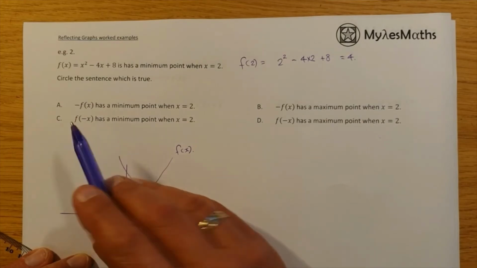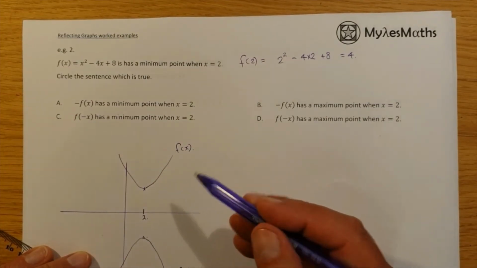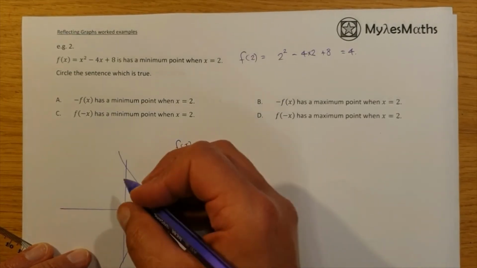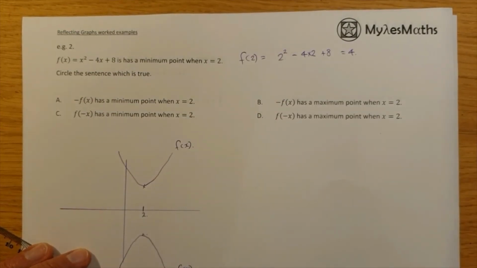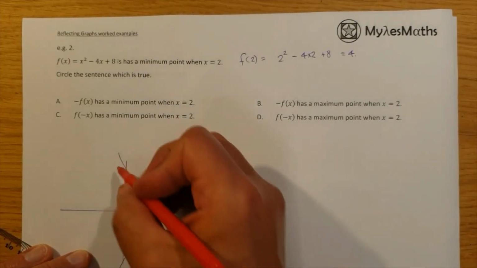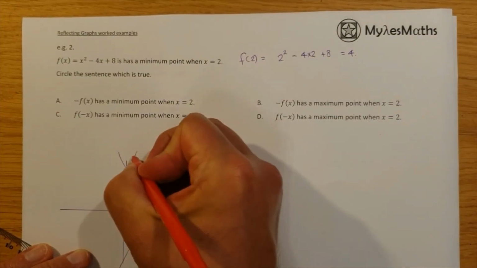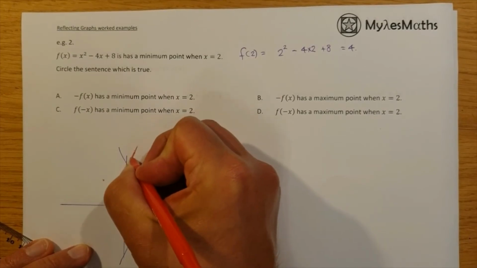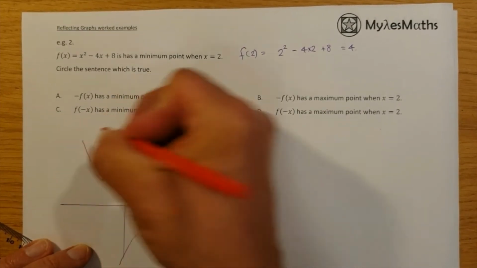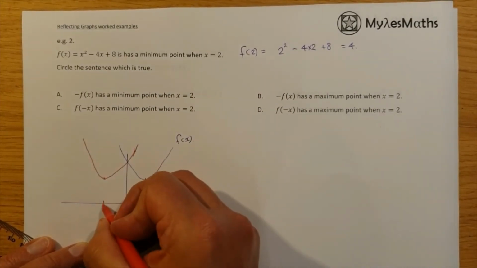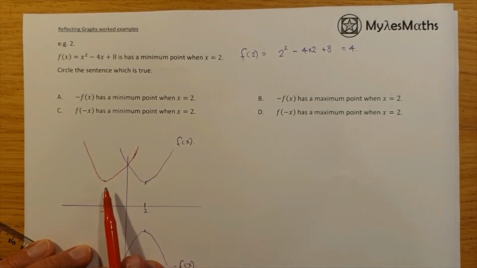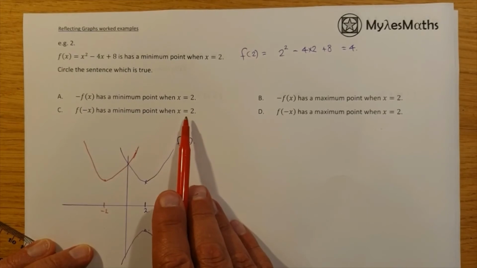f of minus x. So what does f of minus x look like? Well, f of minus x I know is a reflection in the x direction, and I know that that would be somewhere over here. So I know that would have a minimum point somewhere over here. So f of minus x would presumably have a minimum point when x was minus 2.